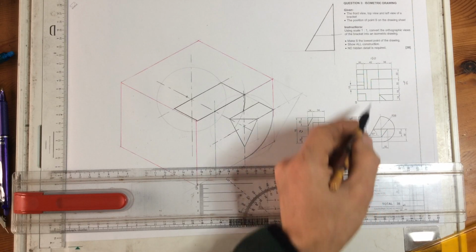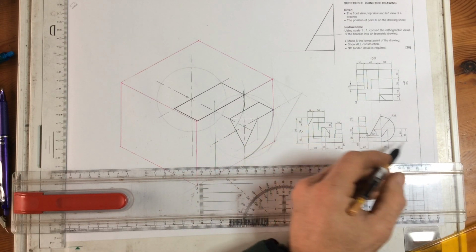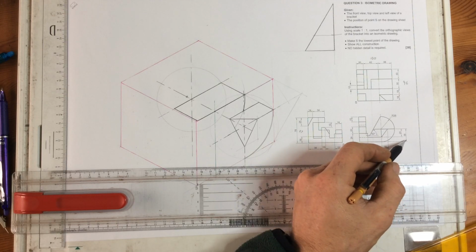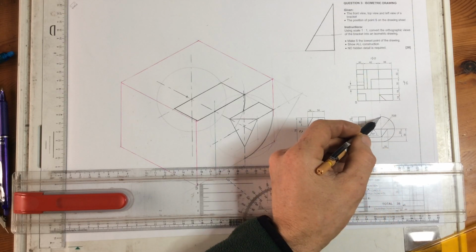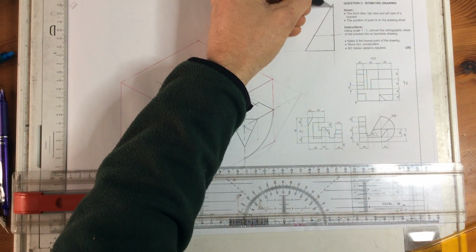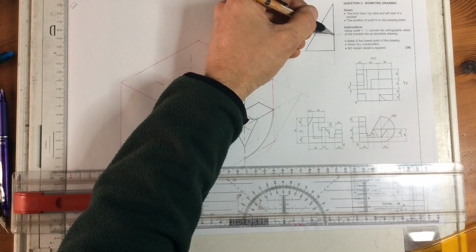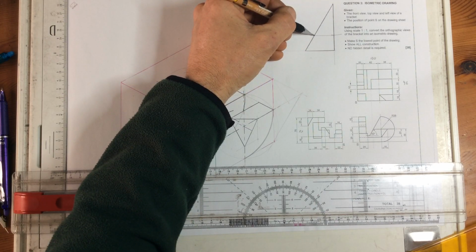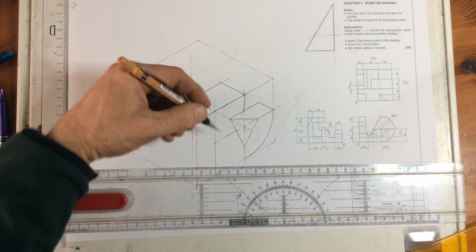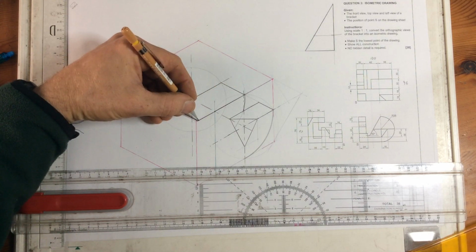Well, do I have that? They haven't given it to me in any of these views. How do I find that distance? They've given me a length of 38 over here, and obviously 38 from the top. Do I have an auxiliary view? Yes, I do. Can I measure 38 off onto this over here? So I measure down 38, draw a line across, and I've now got that little distance that I can now add onto there in order to complete that length of line.